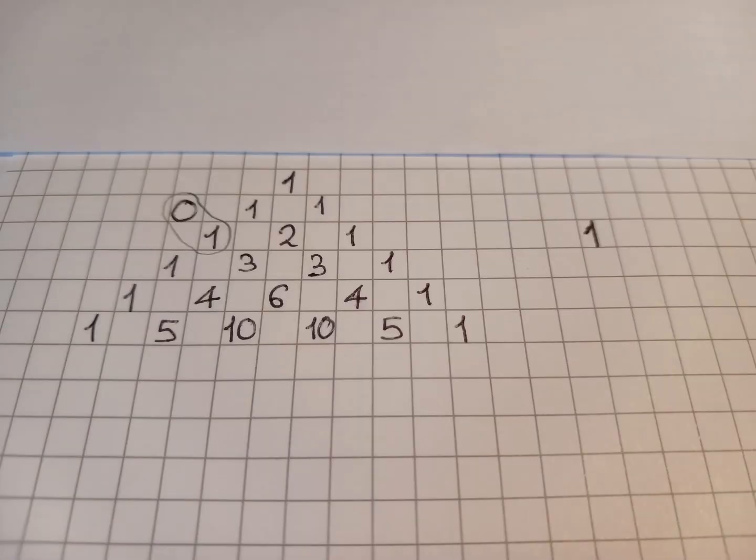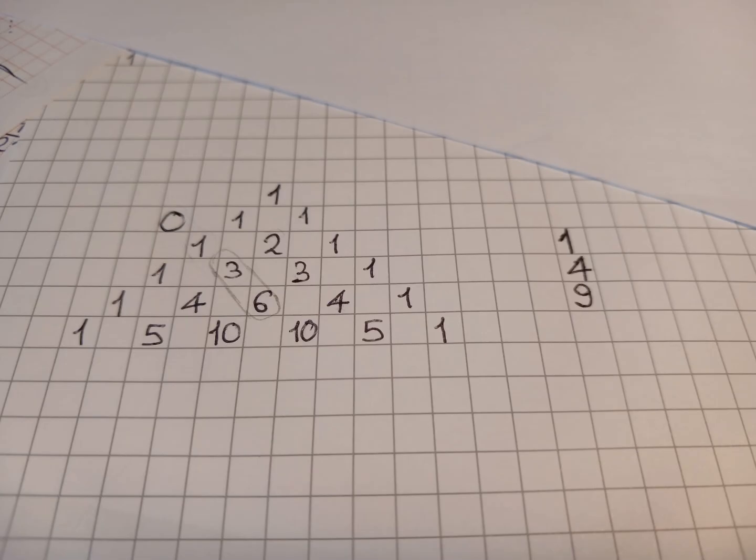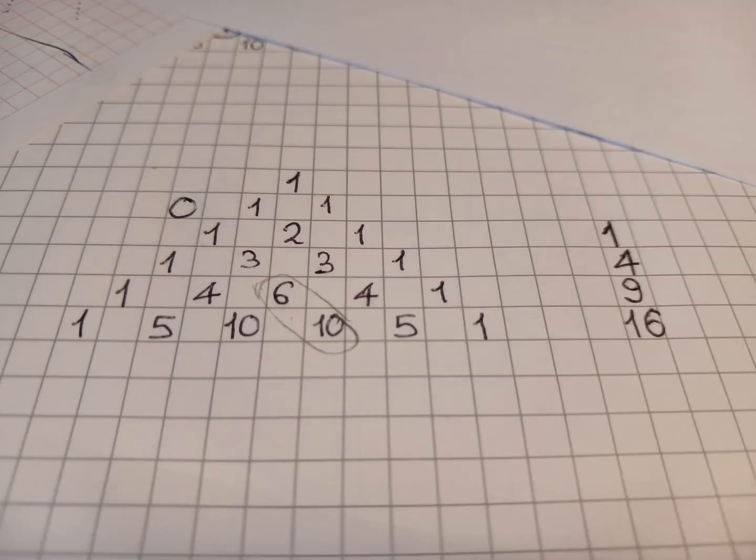Let's return to our special diagonal. 0 plus 1 is 1, 1 plus 3 is 4, 3 plus 6 is 9, 6 plus 10 is 16. Yes, that's right. All of the square numbers are in this diagonal.